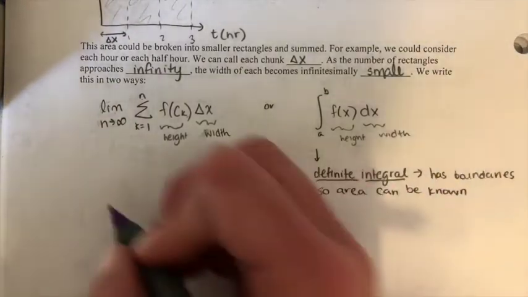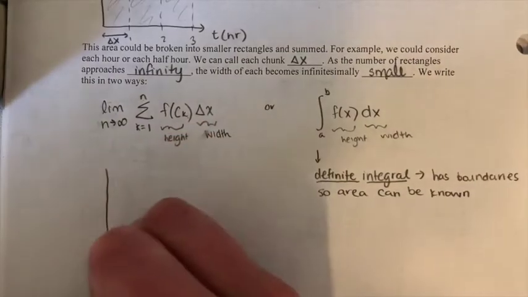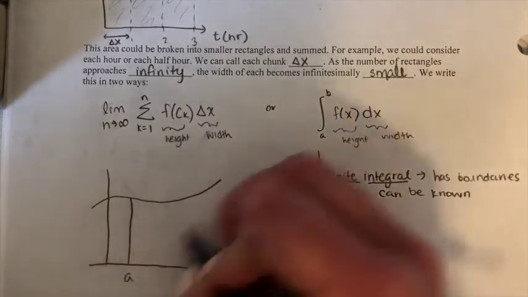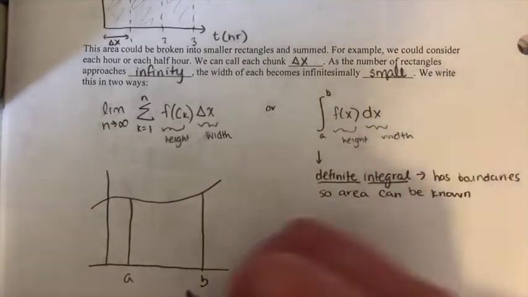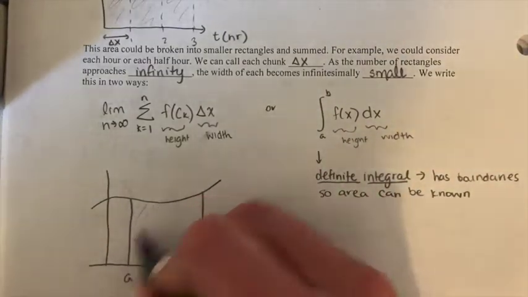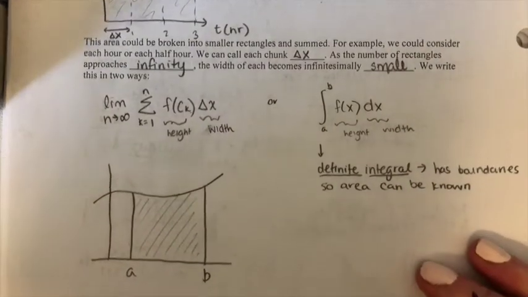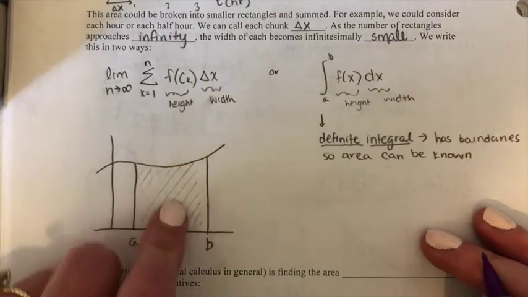Okay, so if we had something like this and our A was here, B was here, we can figure out what this area is. So we talked in 6.1 about a couple different ways to approximate it, and once we get farther into this, we'll figure out easier ways to do that.